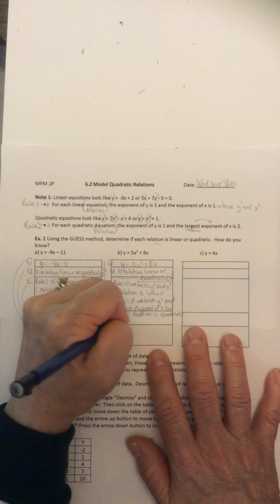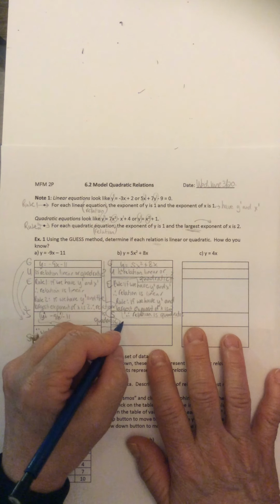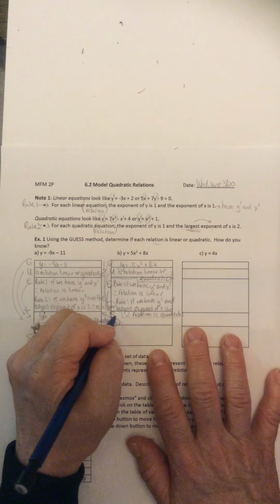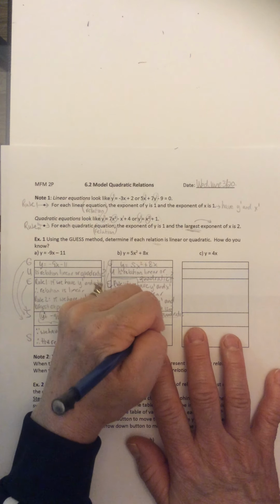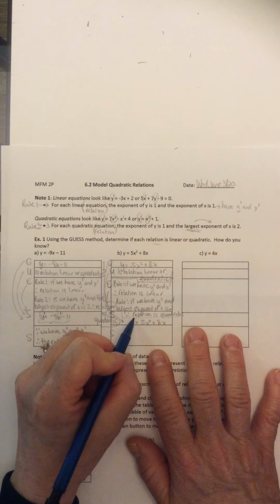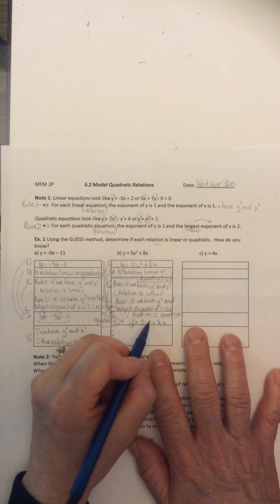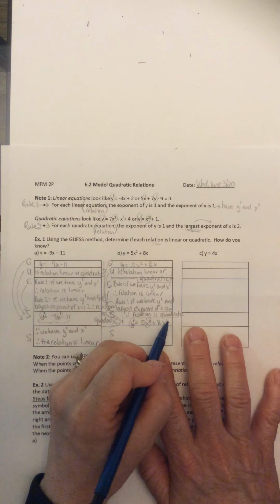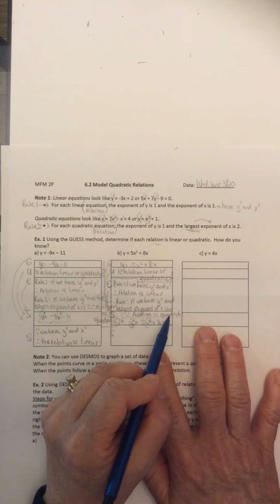Okay, so here our solution: take the equation, the unknown, and the given. In that solution we have y equals 5x squared plus 8x. So we have y, where the exponent is understood to be a 1. We have an x to the 2, in the air. We also have an x to the 1, but the exponent of 2 is larger than the exponent of 1. So it follows the second rule: if the largest exponent of x is 2, then it's quadratic.